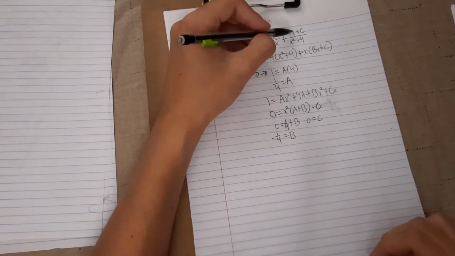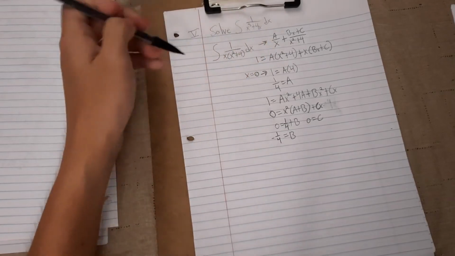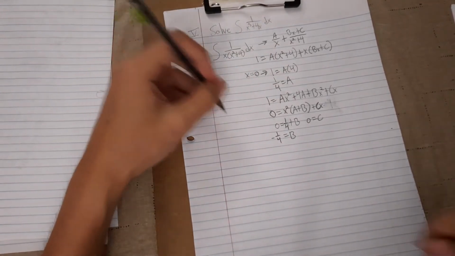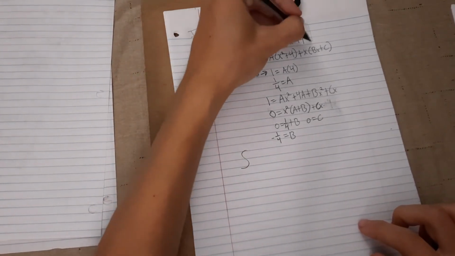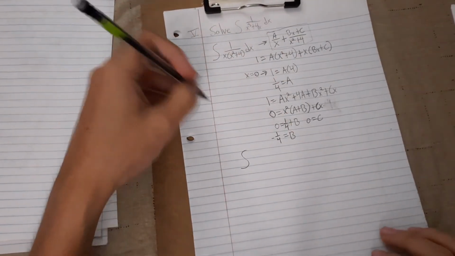So how you would treat this irreducible numerator here and this numerator here is that we plug these terms back into our integral.